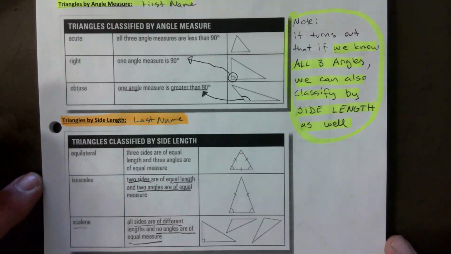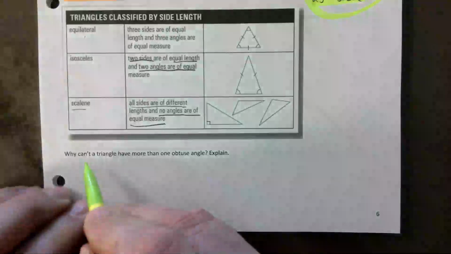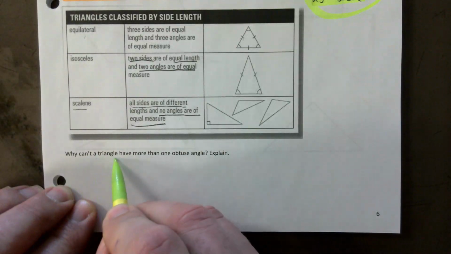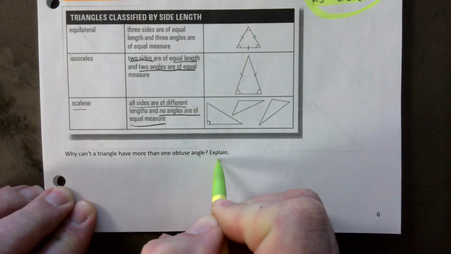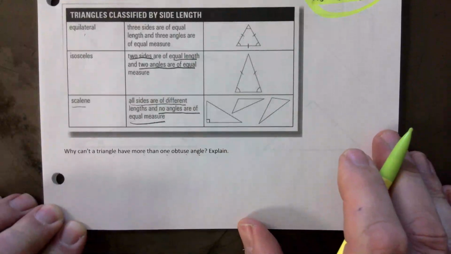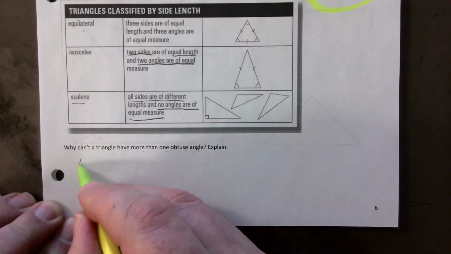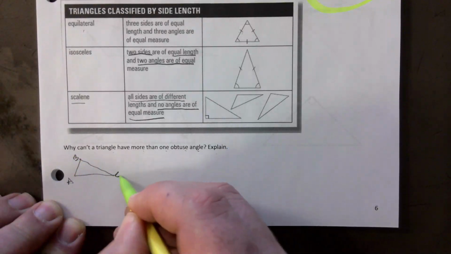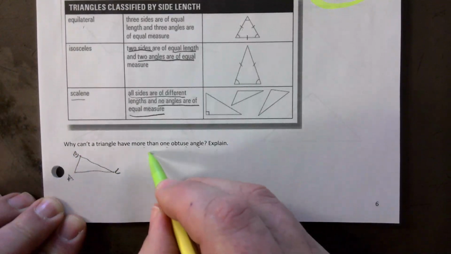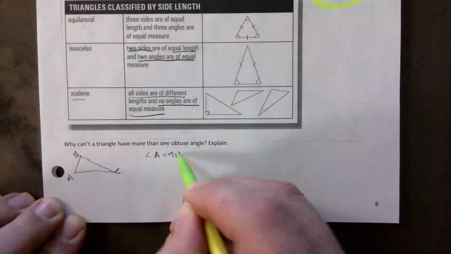One last thing here at the bottom of this page. Sometimes the province will pick your brain. Okay? It says, why can't a triangle have more than one obtuse angle? Explain. If the province ever does that to you, it's like, why is that? Well, let's consider a triangle ABC. Let's say angle A is 91 degrees.